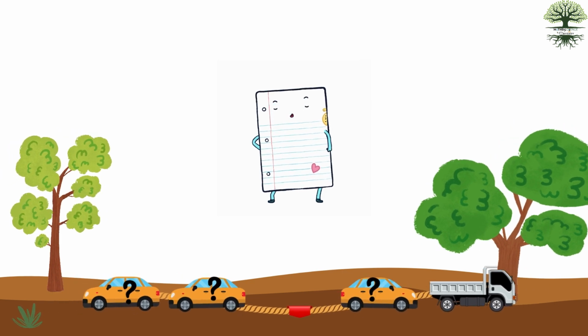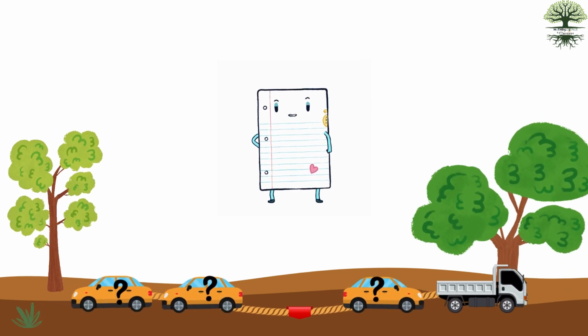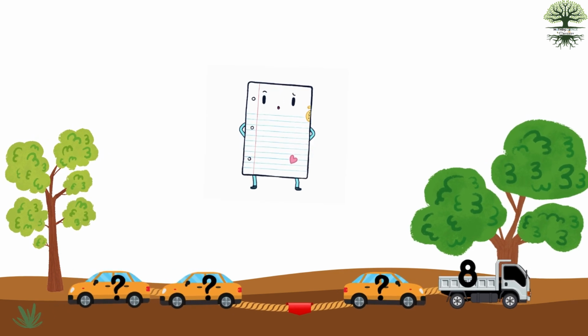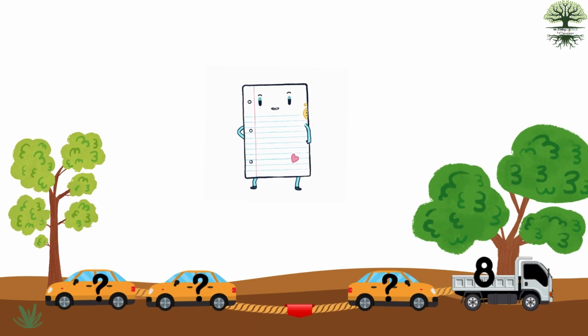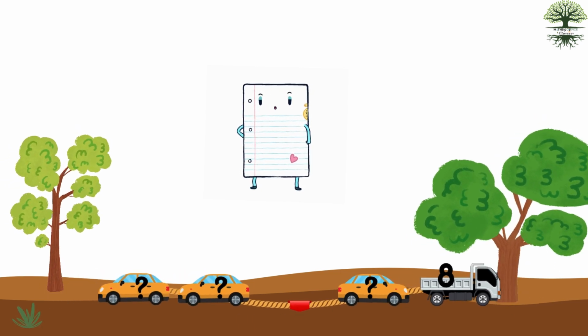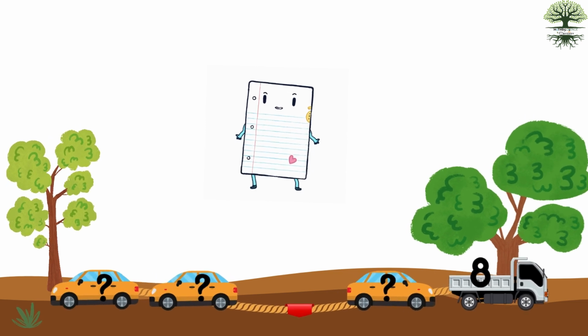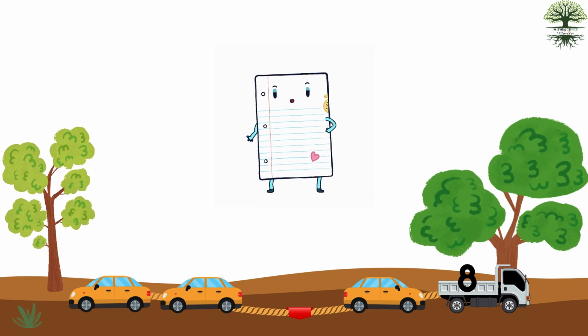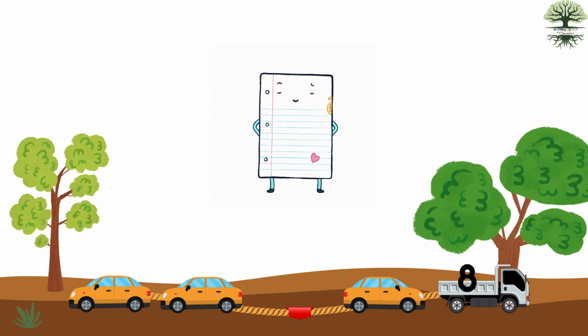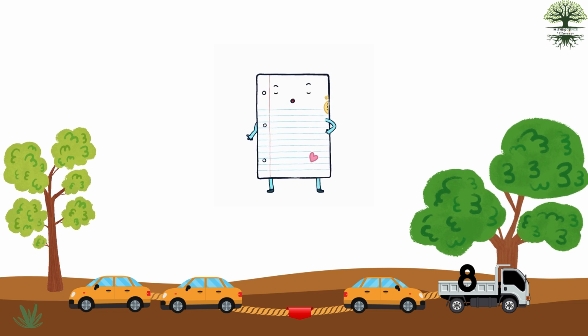Now here's the mystery. The strength of each car is unknown, but we know the strength of the small truck. Let's call it 8 units of strength. So how do we figure out how strong each car is? Let's break it down together. The first thing to remember is that all the cars have the exact same strength, and the tug of war is balanced. That means both sides of the tug of war are pulling with the same total strength.